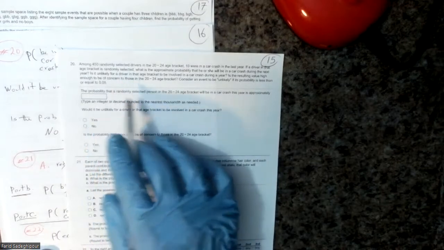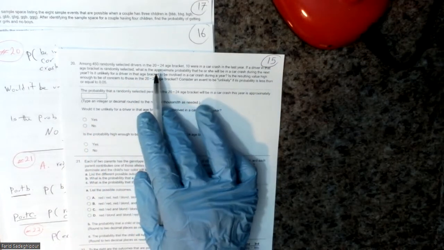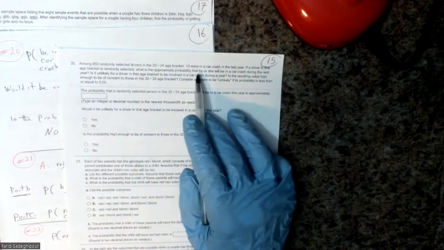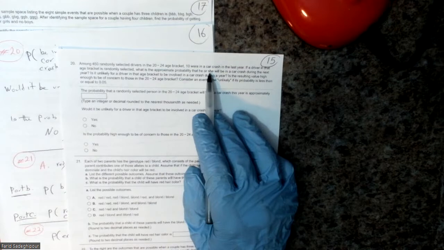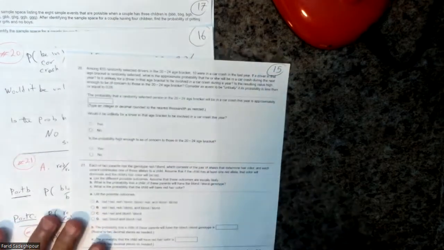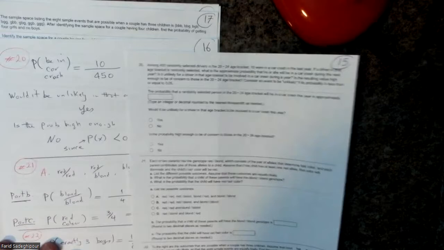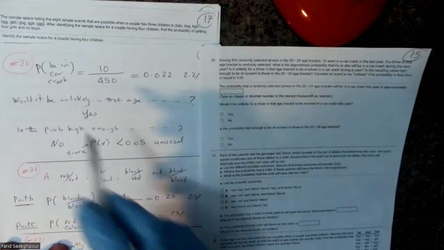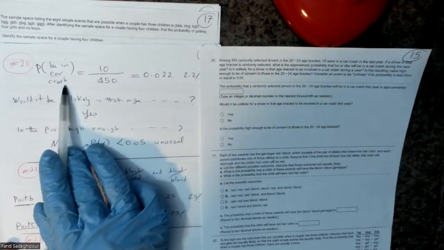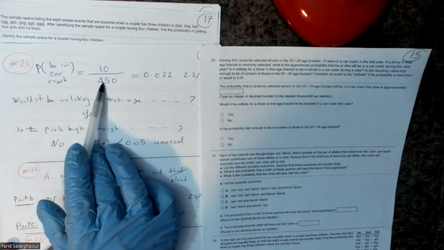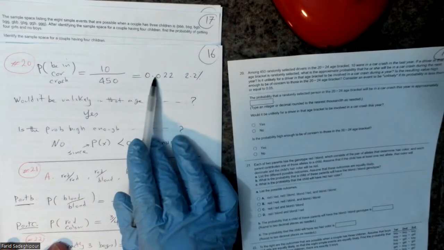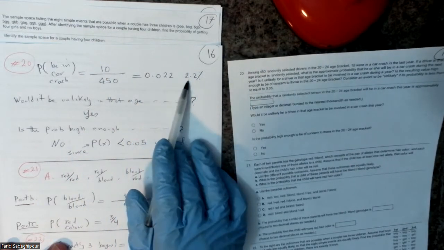Among 450 selected drivers aged 20 to 24, 10 were in a car crash last year. So out of 450, they had 10. If you randomly select one, what is the probability of a person being in a car crash? 10 out of the total number, 450, which is, if you move the decimal, 2.2%.